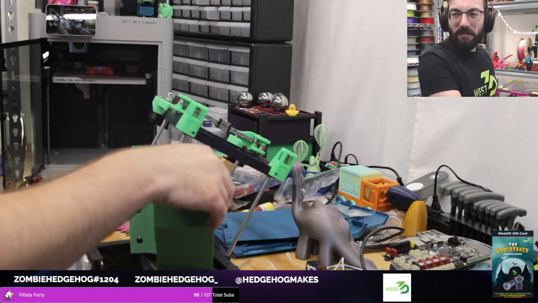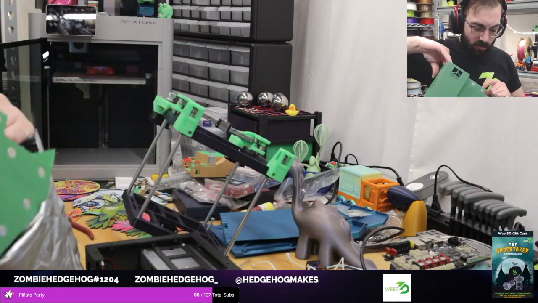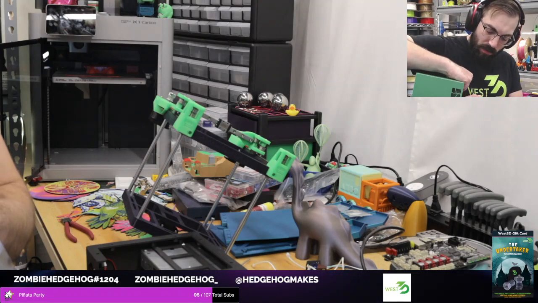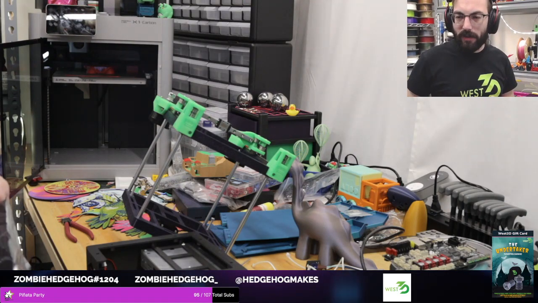The dual 5015. So how are people doing that? I physically crimped on a connector to the stock cable, but I'm wondering how other people are doing it because there's no easy way of doing it.